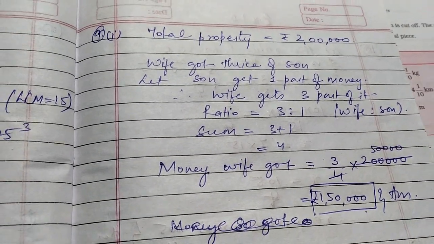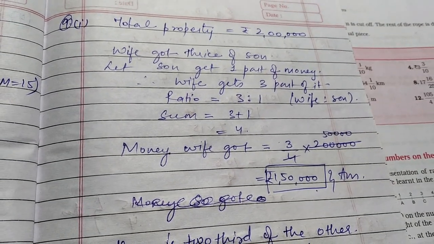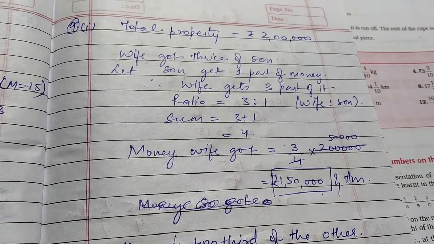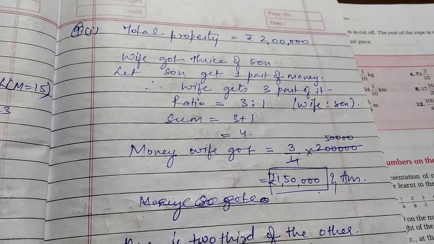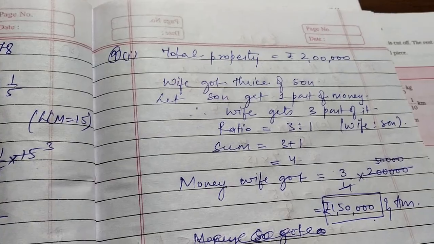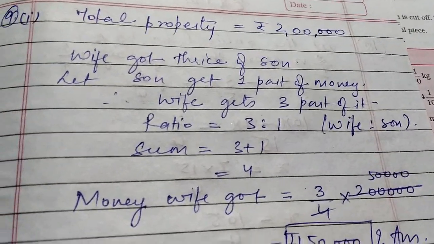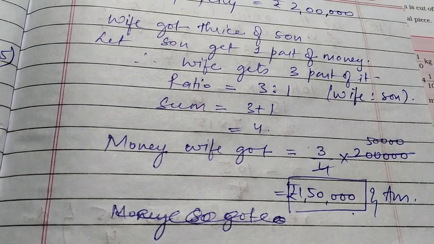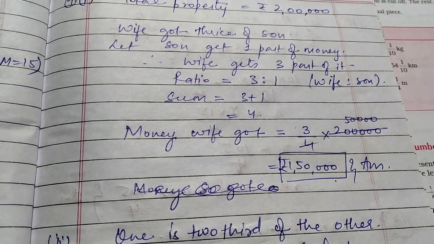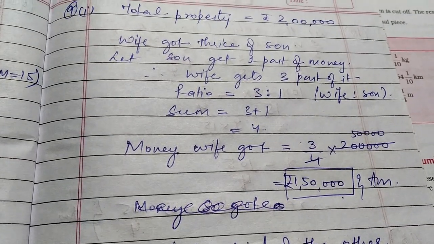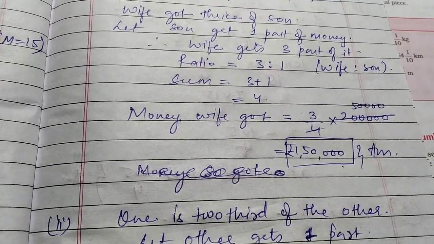Now with the same method you have to find the sum of the ratio, then how much money the wife has got. 3 part is for the wife, so 3 upon sum into 2 lakhs, that is 1,50,000. In the book the question is only asking about the wife's share, it is not asking about son, so I have not found it out. If you want, you can find it, subtract 1,50,000 from 2 lakhs. The rest of the amount, that is 50,000, it will go to the son.